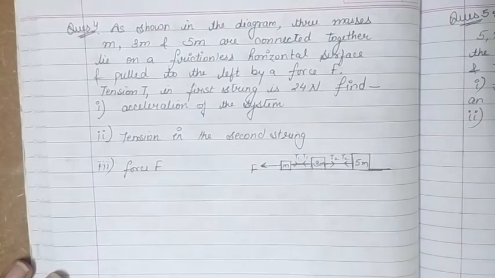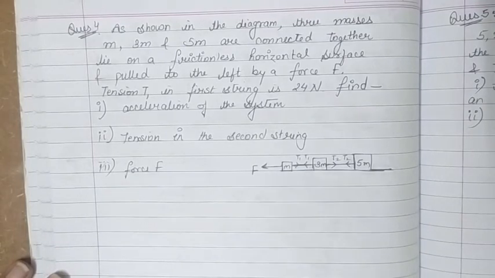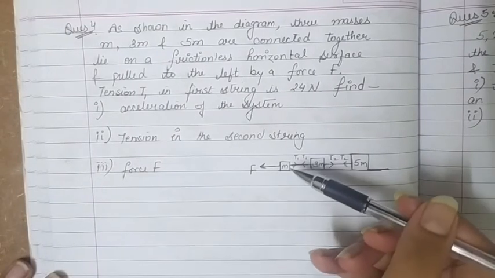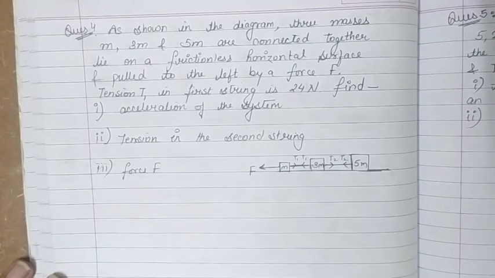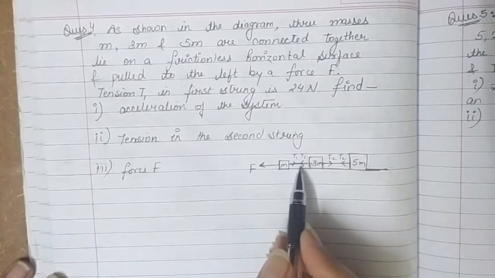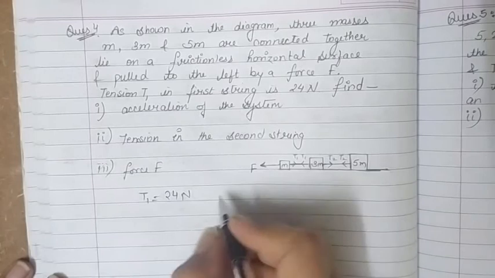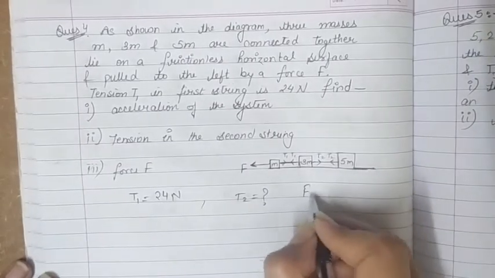In the previous example we were pulling them towards right. This time we are pulling them towards left by a force capital F. This time the force is not given. In the last question it was given. Now the value is capital F, and the tension in the first string, that is T1, is given. We know T1 is equal to 24 newtons, and we have to find T2, that is the tension in the second string, and the force capital F.